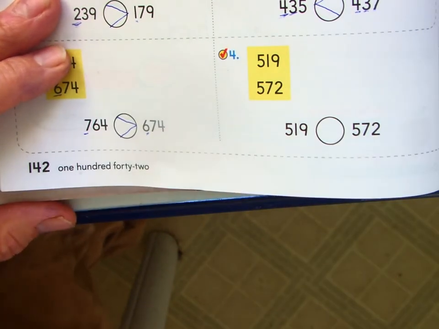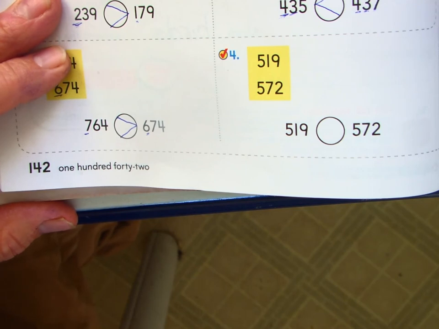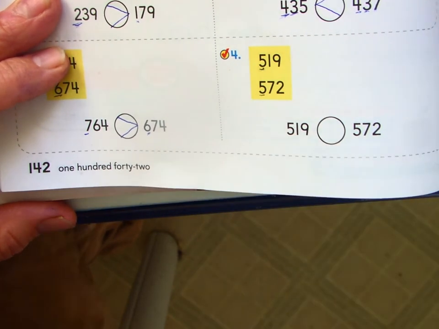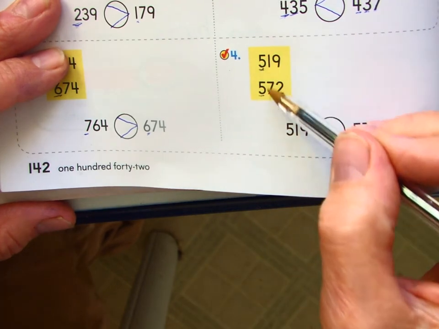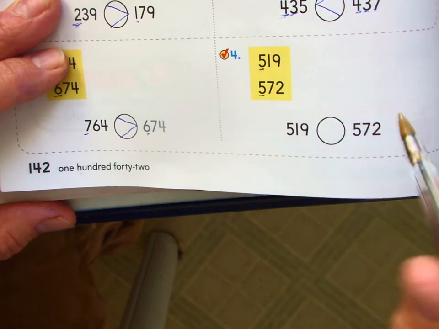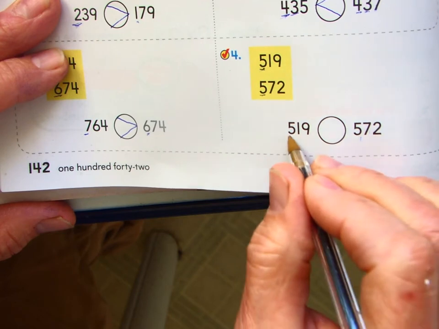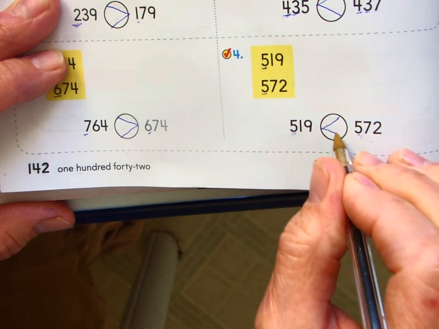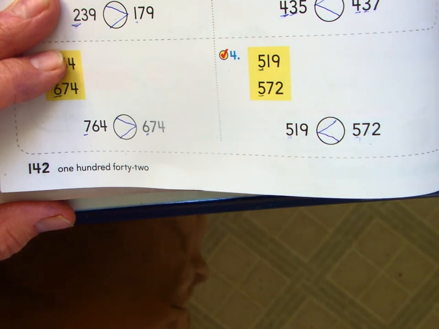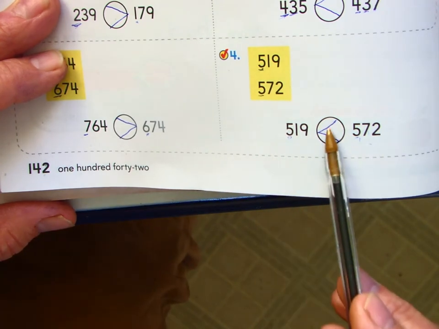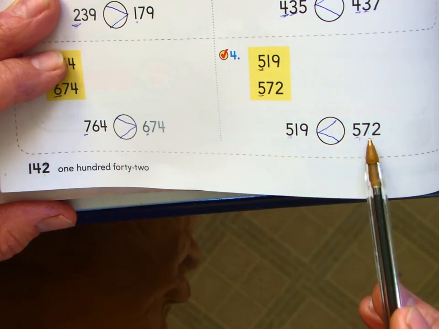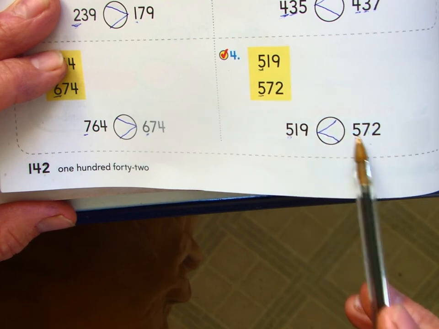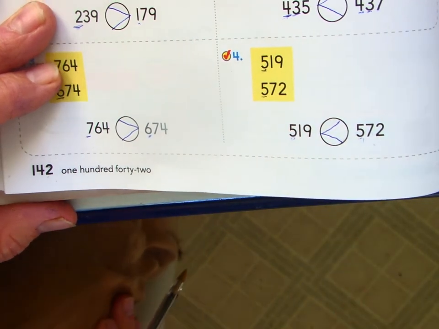Try it real quick. Okay, let's check. Uh-oh. The same. So then we look at the tens. This one's bigger, the 572. The same, but the 7 is bigger. What does it say? 519 is less than 572. Okay?